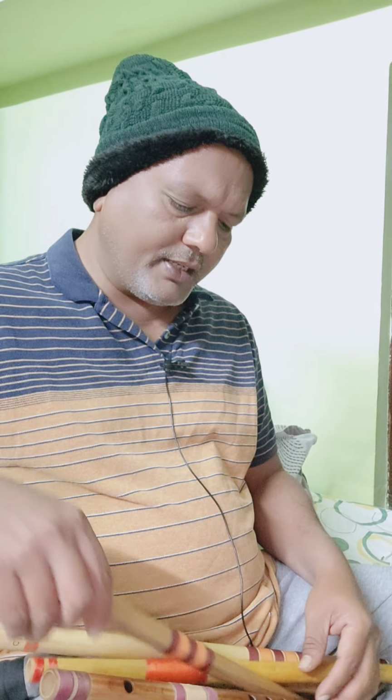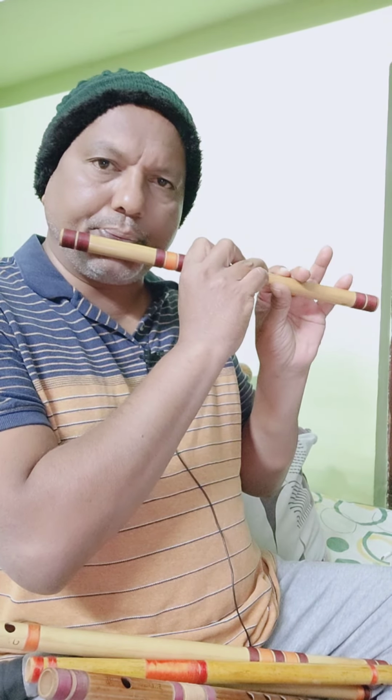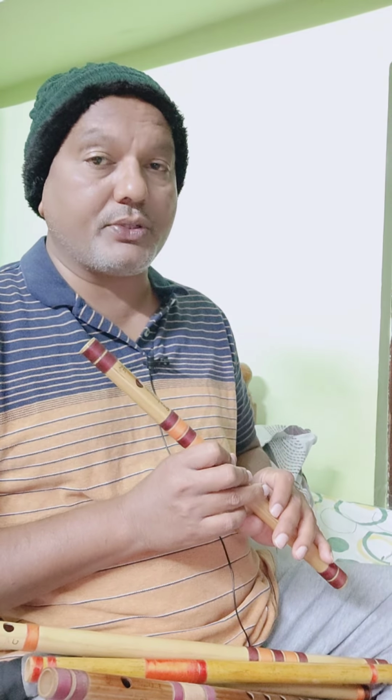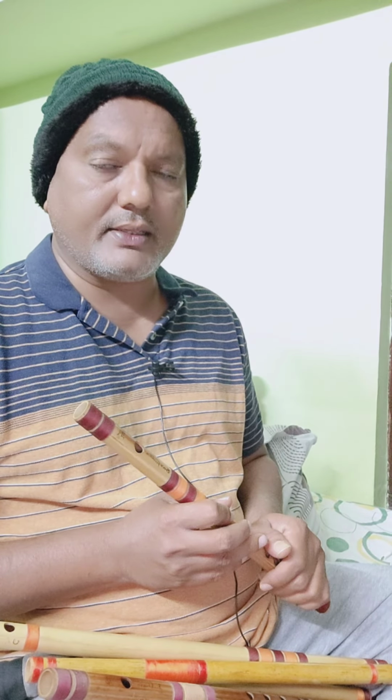Now I'll go a little bit up. This is F scale flute. Now you'll see the difference. Yeah, now you must have understood the difference between different flutes and scales.